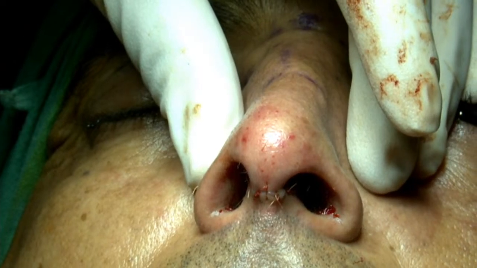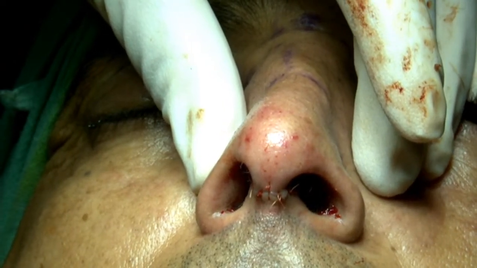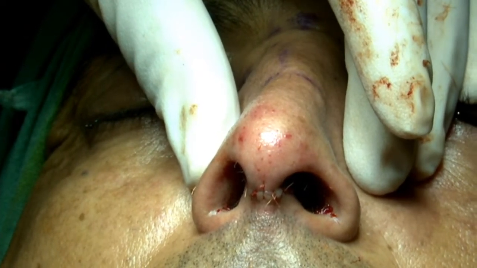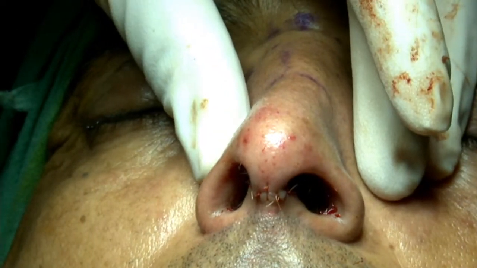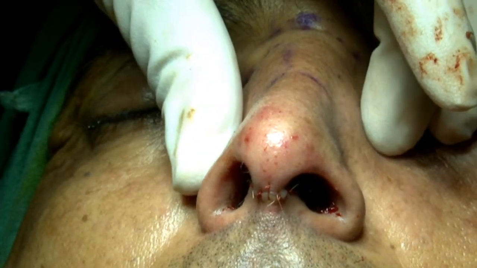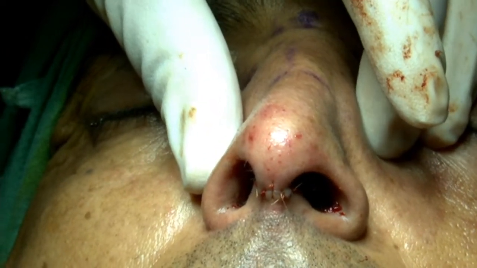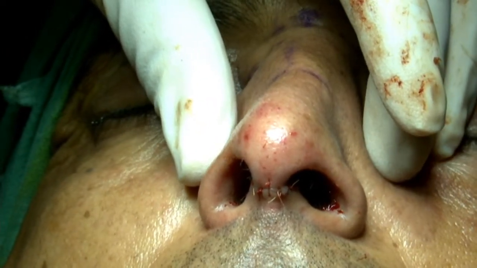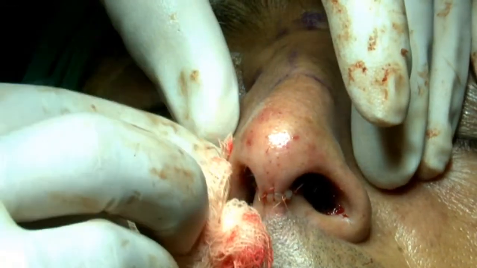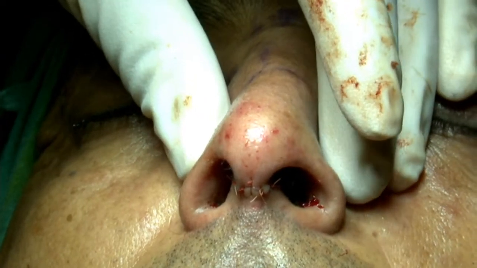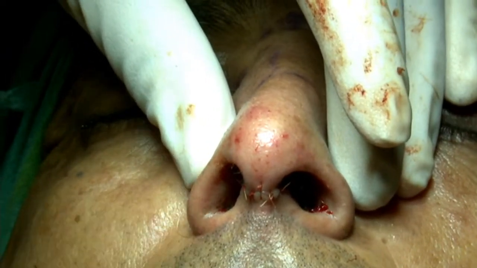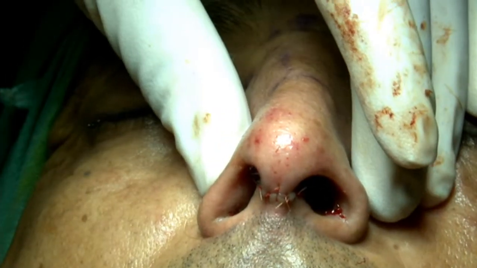You can use the spreader graft if you have a mid vault deviation, or you can use the same work by the other method. That will take more time, but you can do it by that one. If you use this one, then you use this different type of burr, not a routine burr. Otherwise, sometimes the cutting but the avulse is entirely gone.